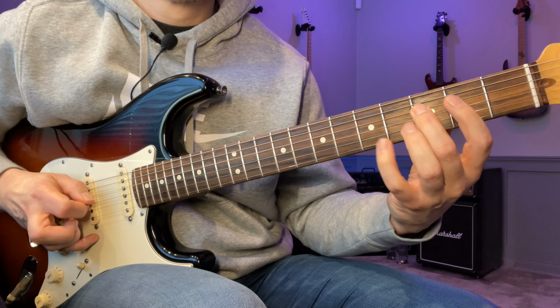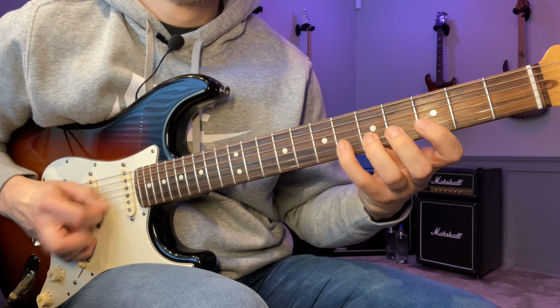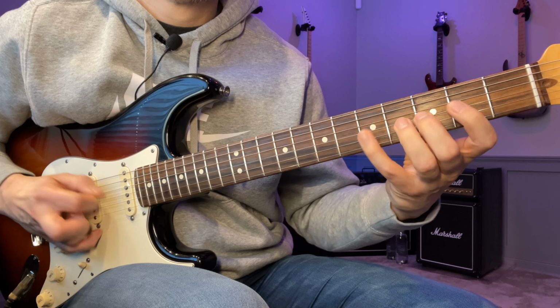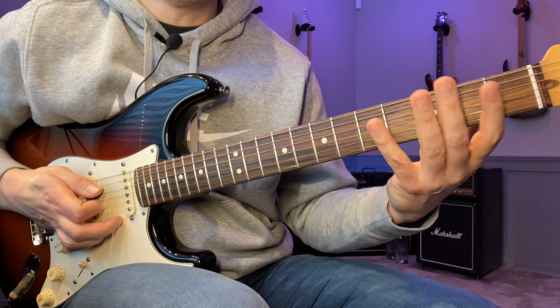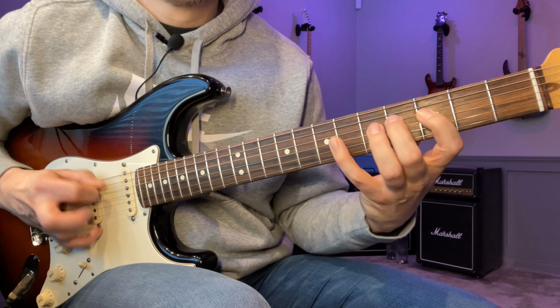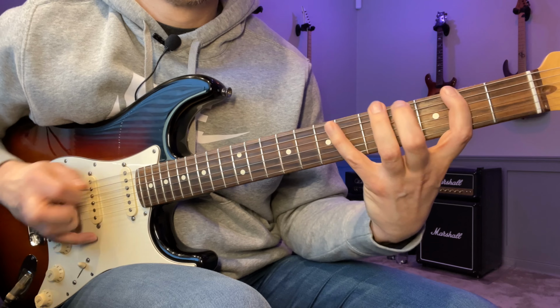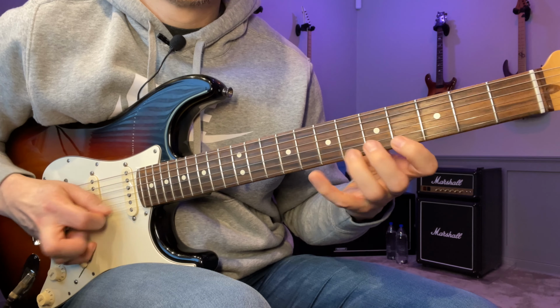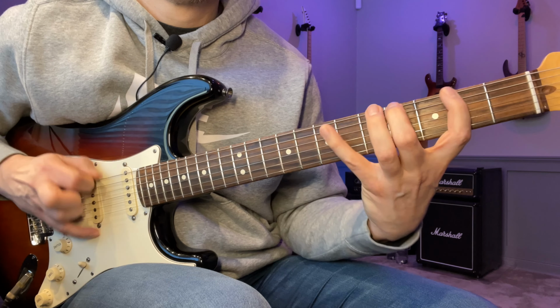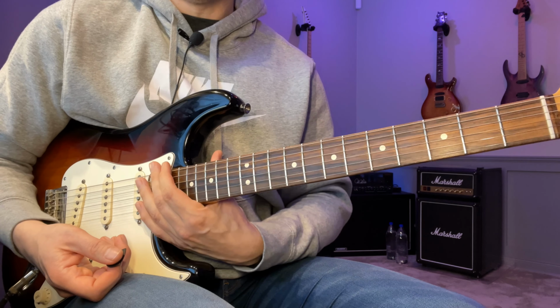Next one. And now we're done. Move up to the next fret, so F sharp. And so on. And you do that all the way up the fretboard.